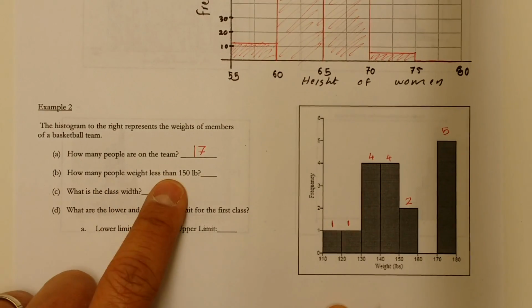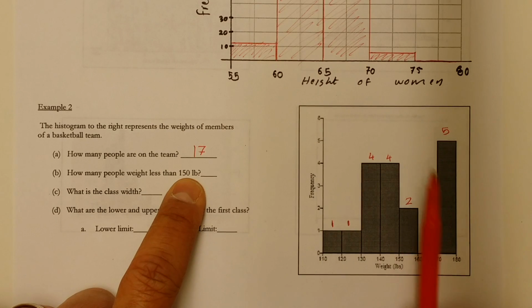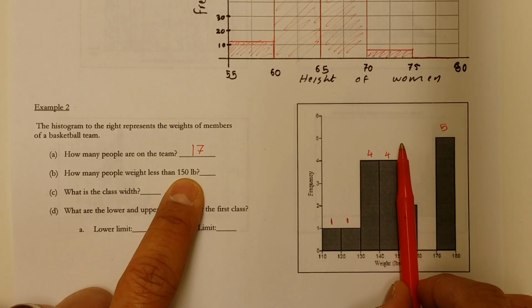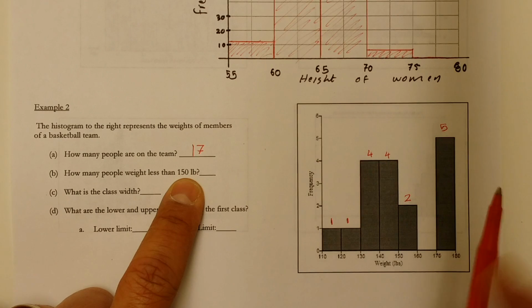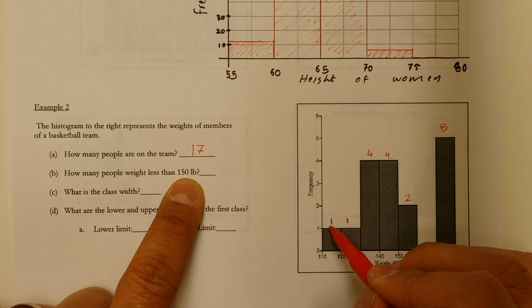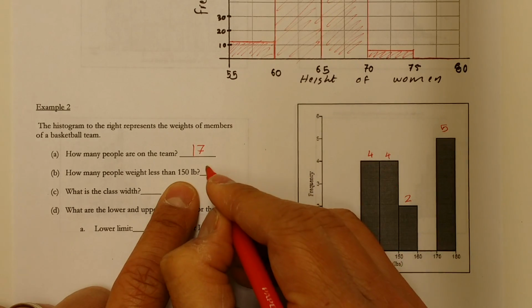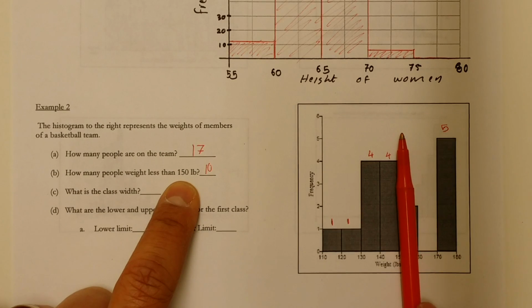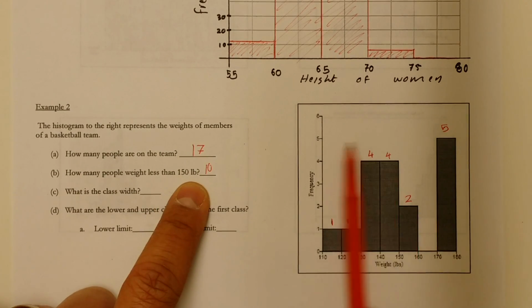How many people weigh less than 150? Well, here's the cutoff for 150 right here. The number of people that weigh less than 150 would be 4 people, another 4, and then 2 more. So a total of 10 people weigh less than 150, because anybody below the 150 threshold weighs less than 150. So there are 10 people.